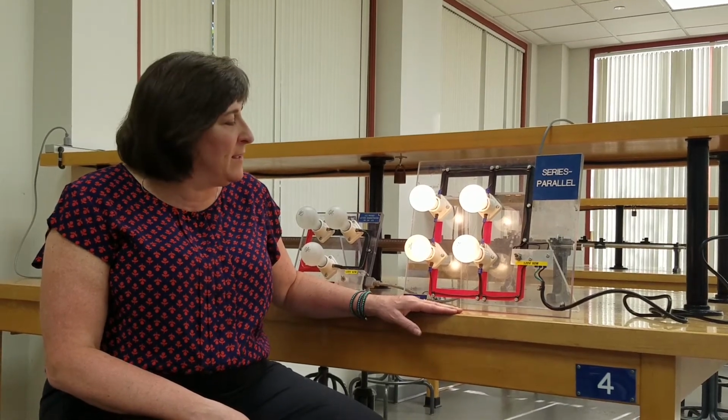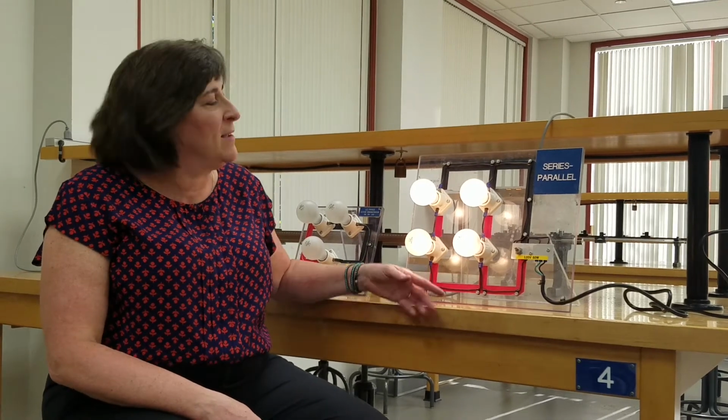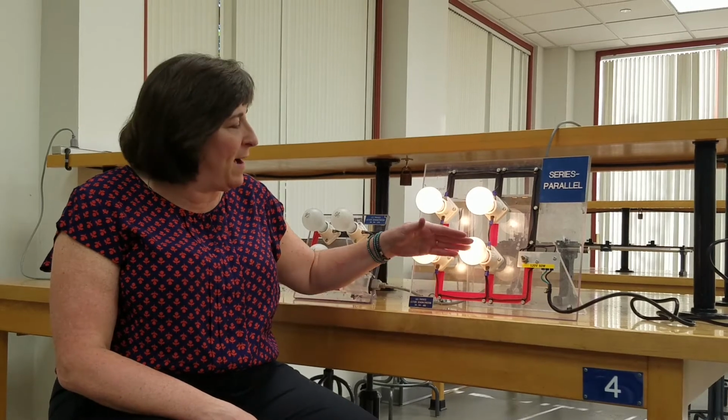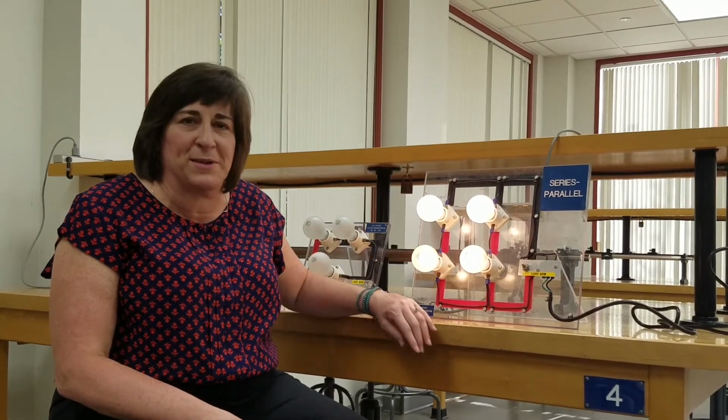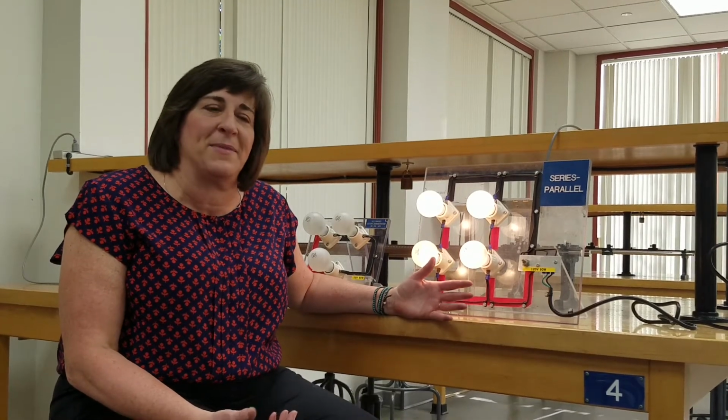That would tell us, with 120 volts, the current going through, and we can then understand everything about the circuit, how much current and how much voltage is going through each of those light bulbs. Now, let's also think a little bit about what happens when we blow a light bulb.